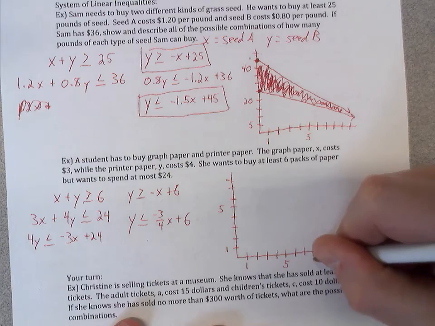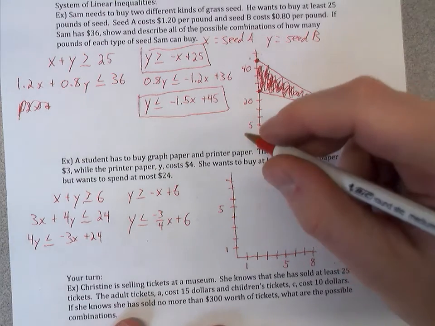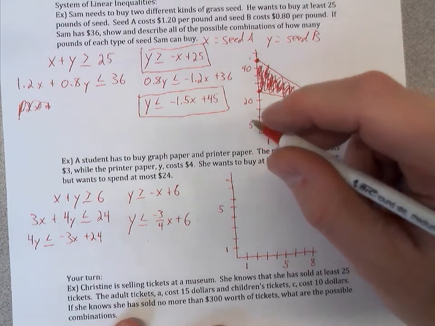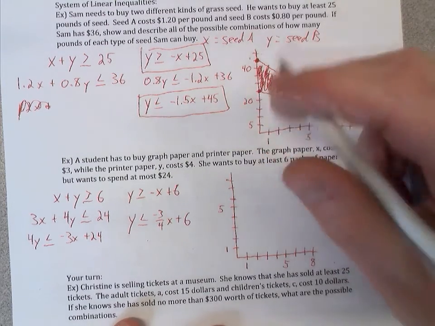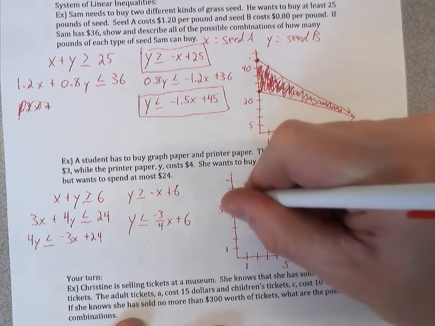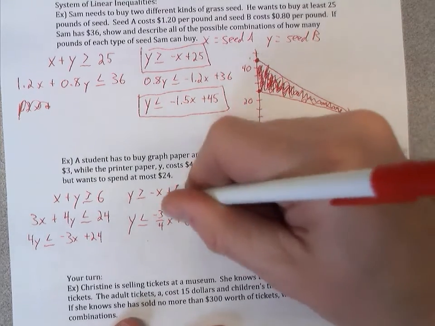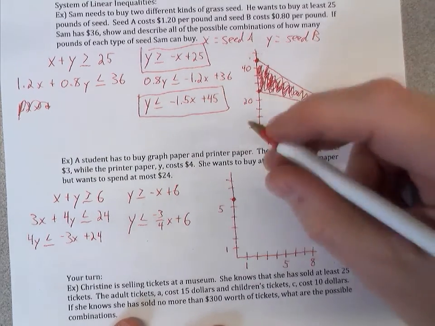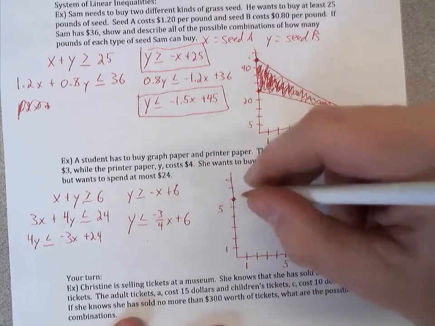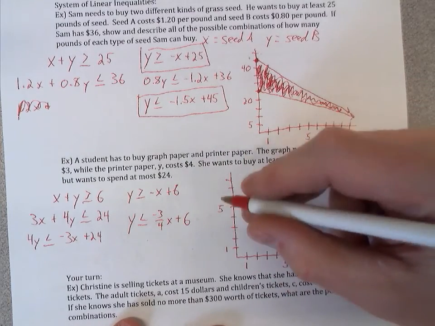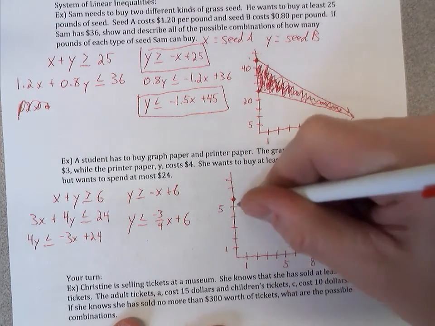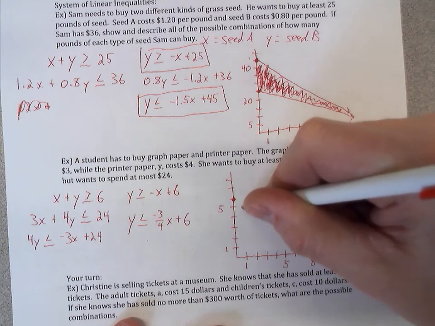Put 8. Just to let you know where things are going to go. Now if we look at this, both of these lines have a y-intercept of 6. But the first line is going to go down. It's going to have a slope of negative 1, so every time we go over 1, we go down 1. So I can put that line.